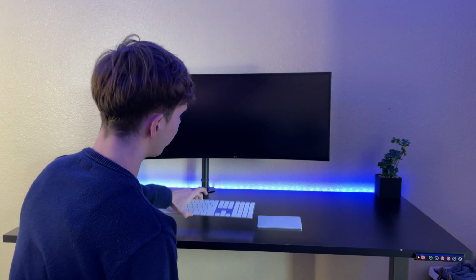Now, my first piece of equipment is an Apple Magic Keyboard. Personally, a mechanical keyboard doesn't suit me that well. I think it'd be too loud if I took it into work. And also, I just really like this keyboard. I love the aesthetic of it. And I think it feels nice when you type on it, but everybody likes their own stuff.